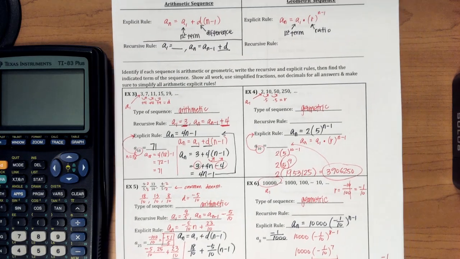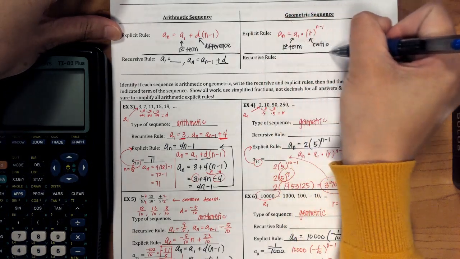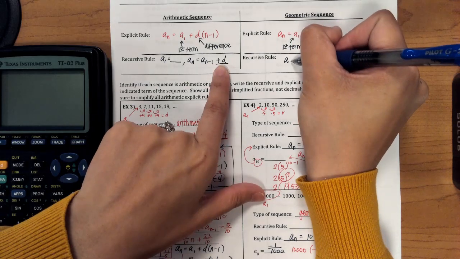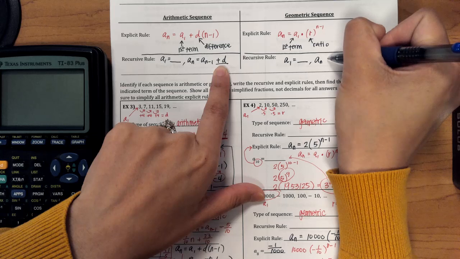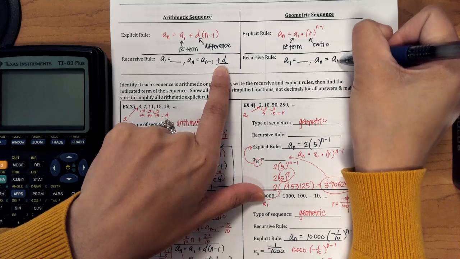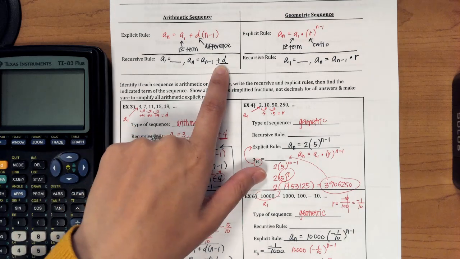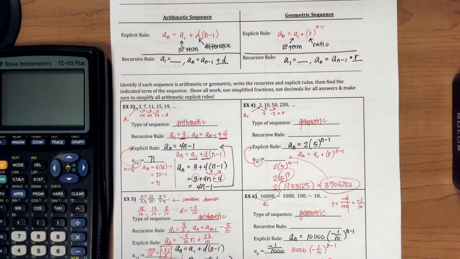Geometric is just the same. The only difference is that now instead of plus d, we're going to start with the first term equals a number, and each term is the previous term times your ratio. So those are the 2 things you're going to change here.